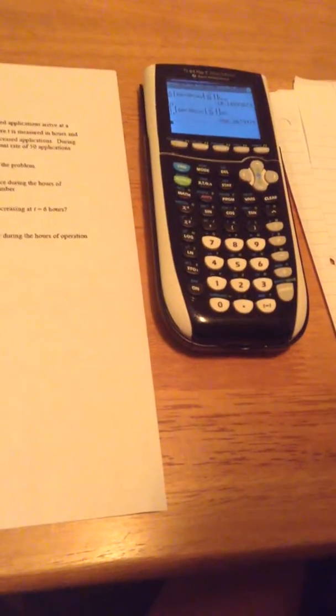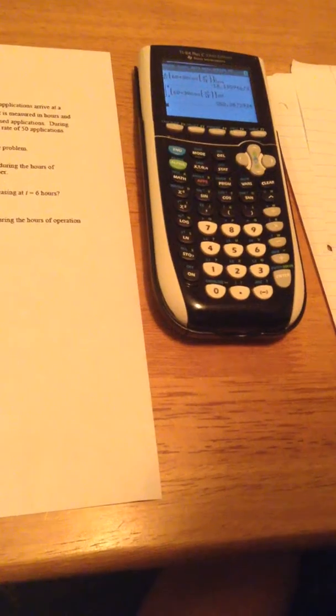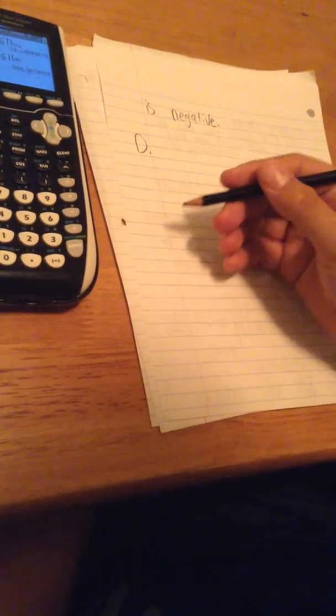Letter D asks, what is the maximum amount of unprocessed applications in the office during the hours of operation? So what we're going to do is, the answer is 0.